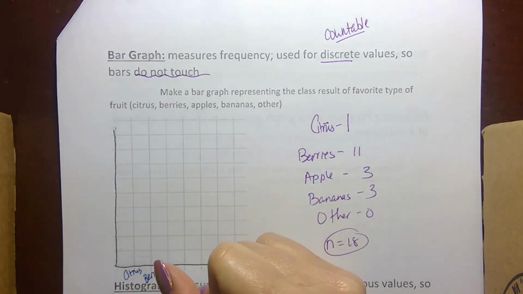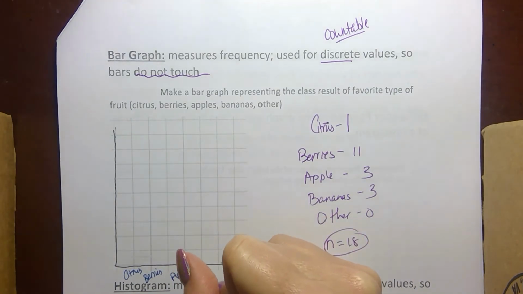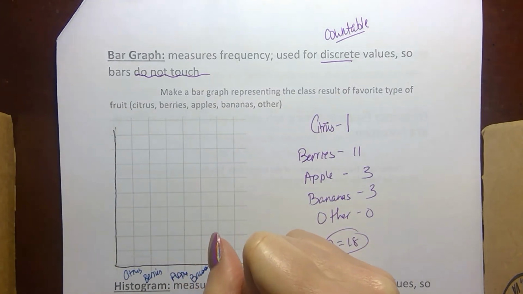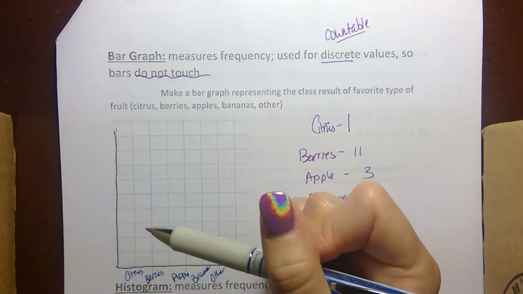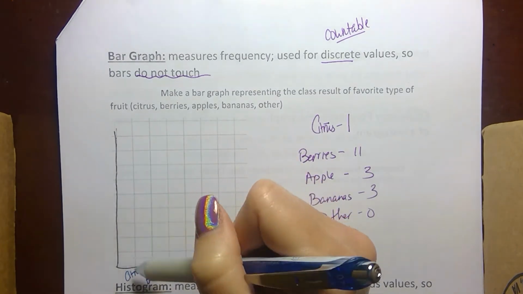I have apple as a favorite, banana, and other. Now I want the width of my bars to be the same so that the area represented is consistent. And then I need to number up this left hand y-axis.